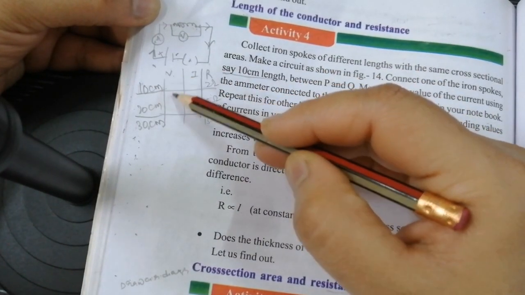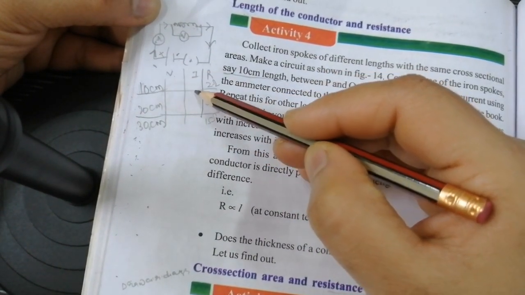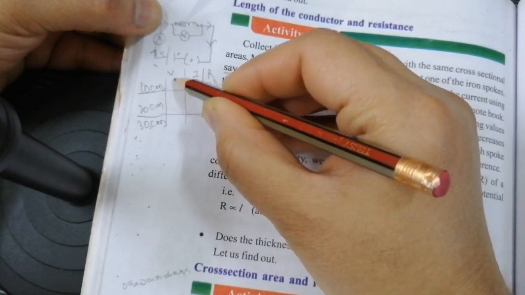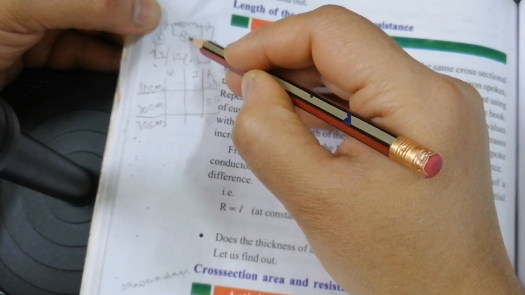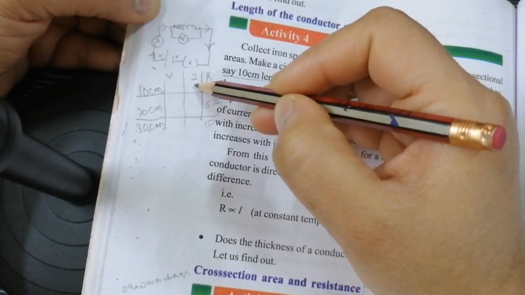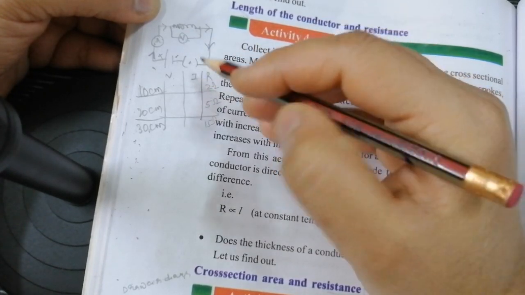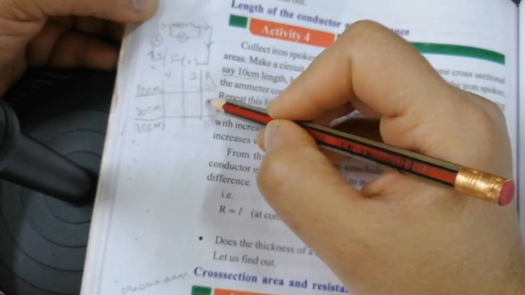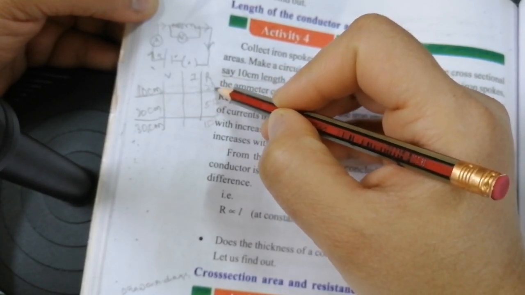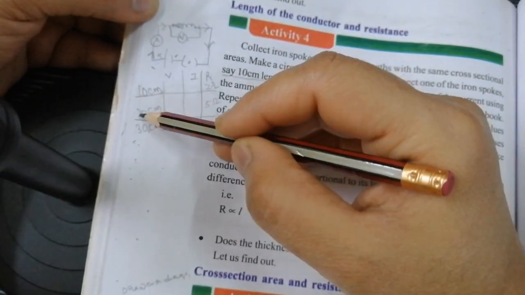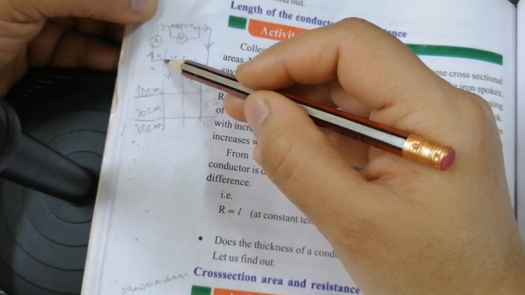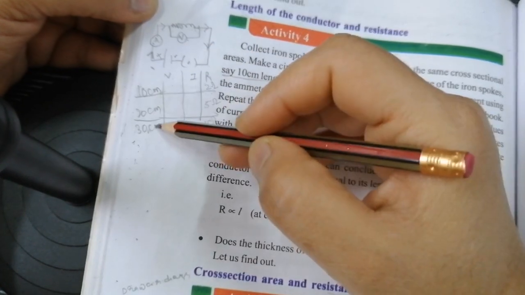Here I'm placing the 10 centimeter wire. The voltmeter will give some potential difference value, and the ammeter will give the current value. Resistance is V by I, and suppose it gives 2 ohms. I'll vary the length of this wire to 20 centimeters, and again to 30 centimeters.